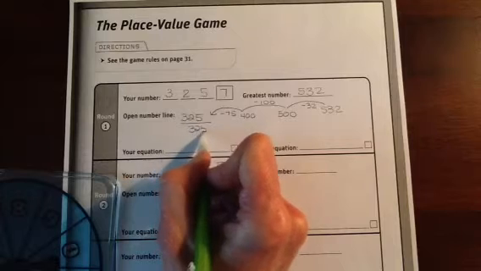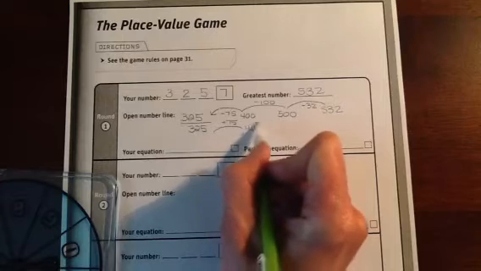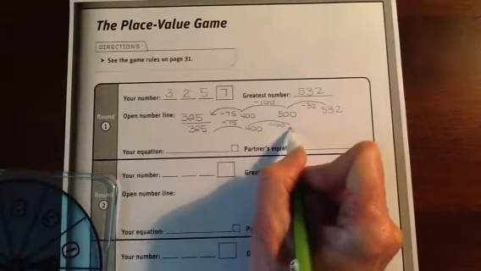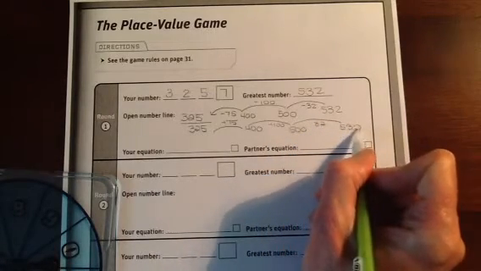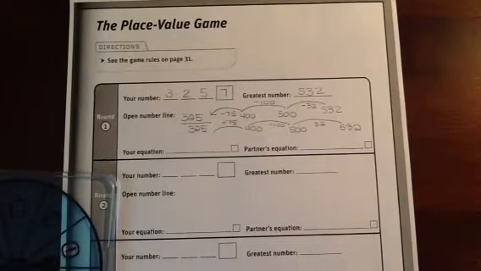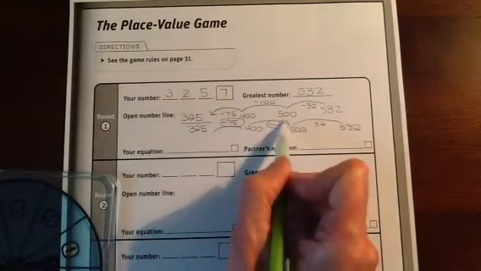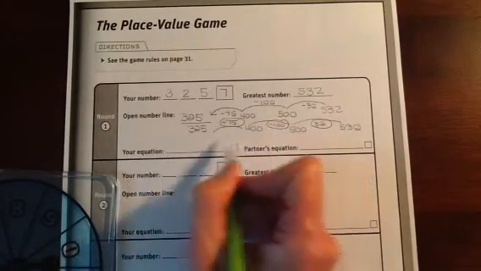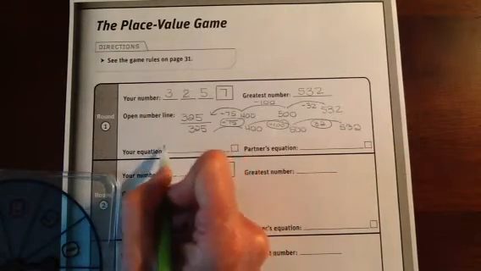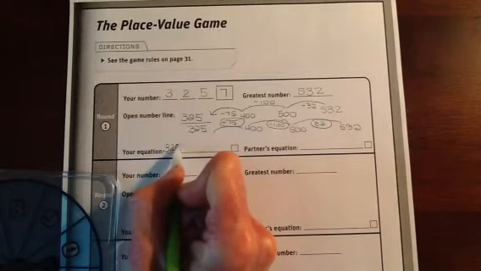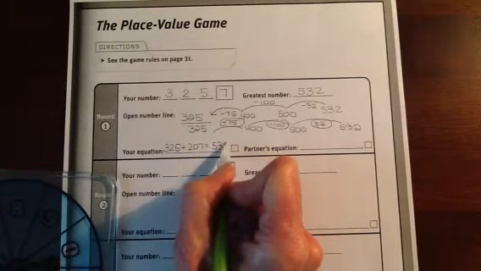You could do 325 and you could add 75 to get to 400, and then add 100 to get to 500, and add 32 to get to 532. Either way. All right, so my equation is going to be, then I'm going to add these up together, 75, 100, and 32, and the answer is going to be 207. So the difference here is my equation is 325 plus 207 equals 532.